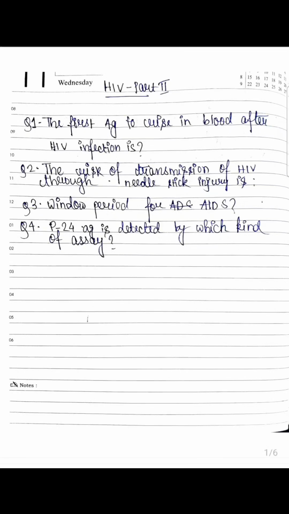Hi, so today I'm here back again with the third part of the series on HIV. Today we will proceed with the lab diagnosis. But before that, let's begin with a few questions.